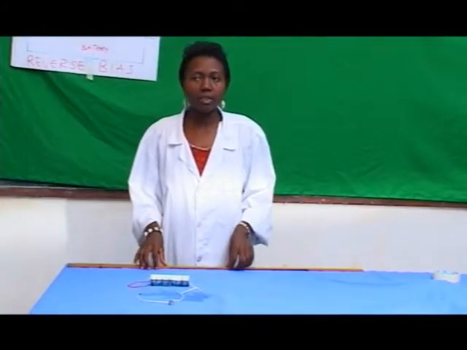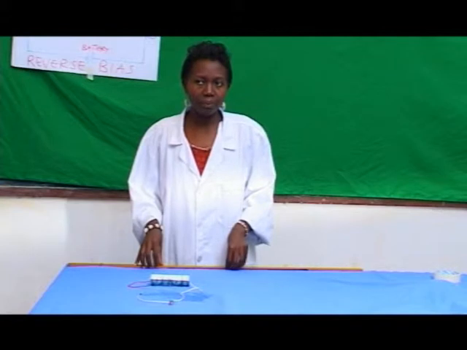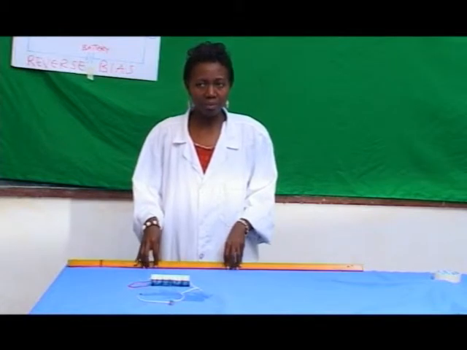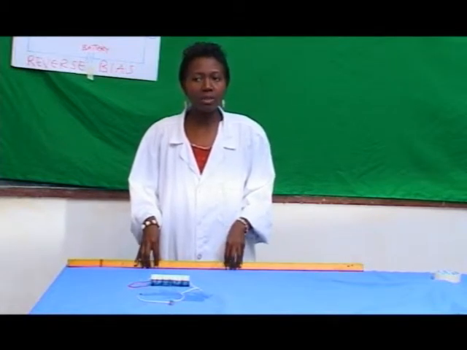Because diodes conduct in one direction only, they are used as rectifiers in electric appliances. Now, what are the other functions of diodes?